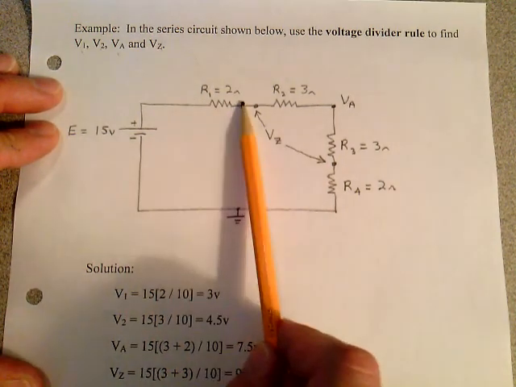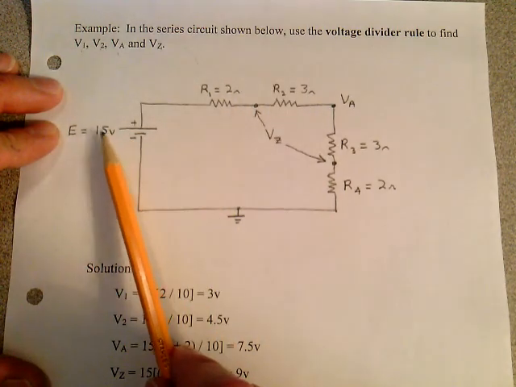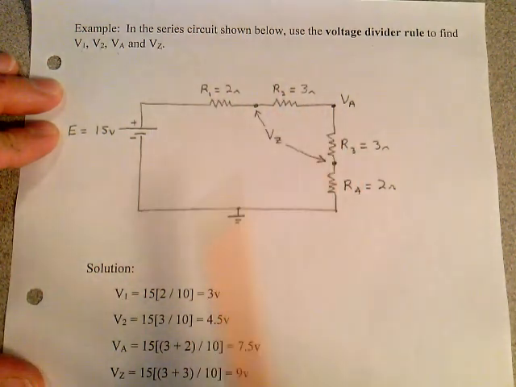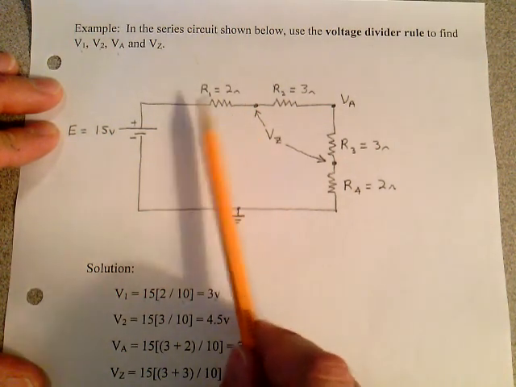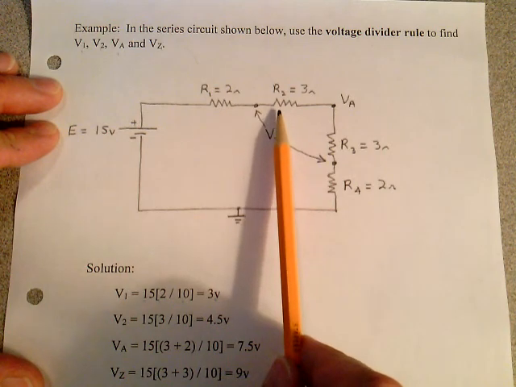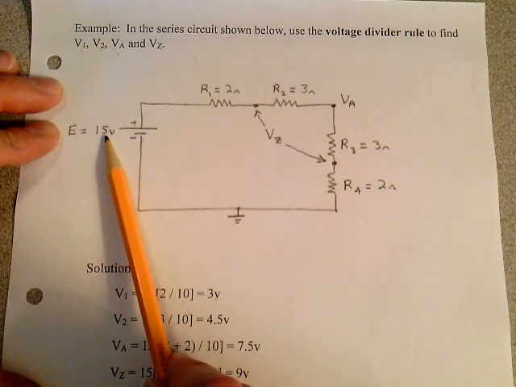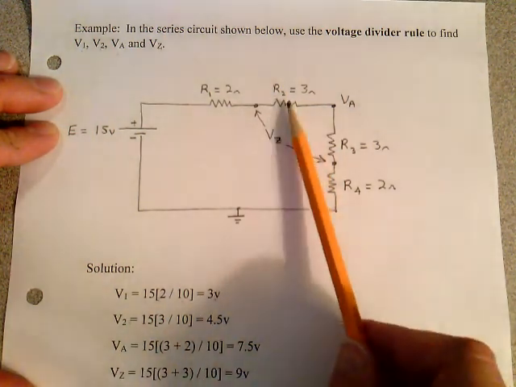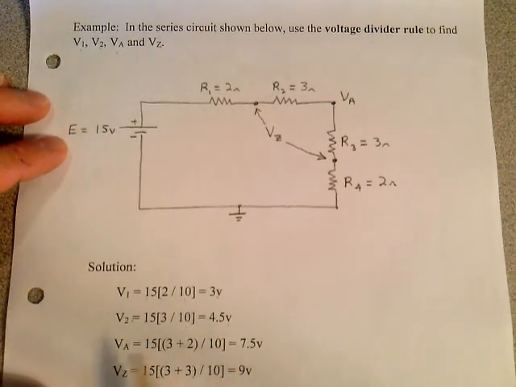V1, the voltage across the resistor R1, what's it equal to in a single step? It's equal to the total voltage in the circuit, 15, times the ratio of 2 over the total resistance, 2 over 10. That's 3 volts. There's 3 volts there across this, plus to minus, as current flows from left to right. What about V2? Well, it's the total voltage, 15 volts, times the resistor we want it across, R2, which is 3, divided by the sum of all the resistances again, 10. It's 4.5 volts.